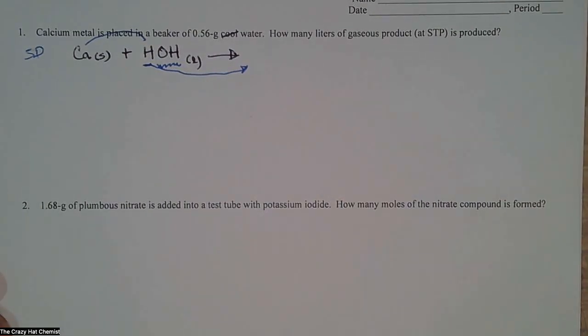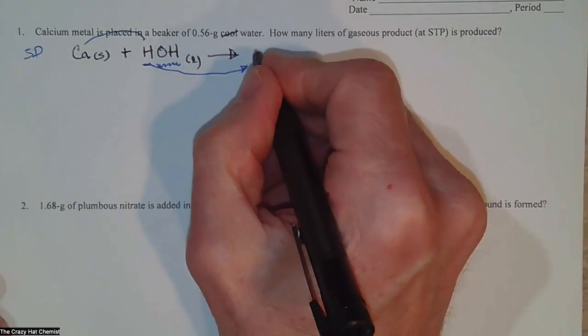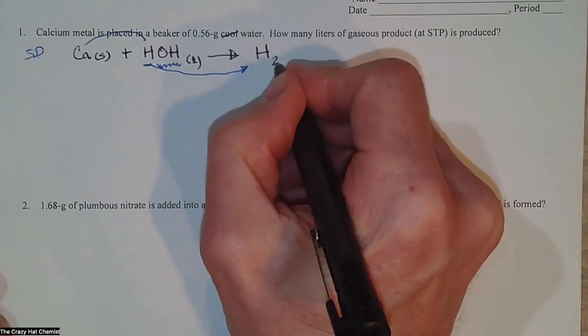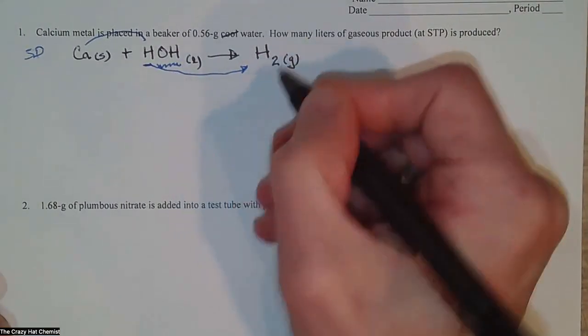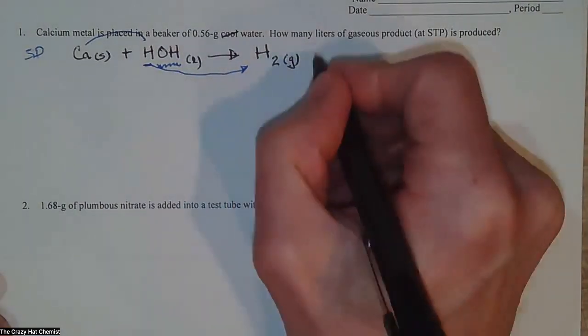Now, when hydrogen is by itself, it is a diatomic. So that is going to be H2. That's why that's 2. Hydrogen is a gas at standard conditions. So that's its state of matter.